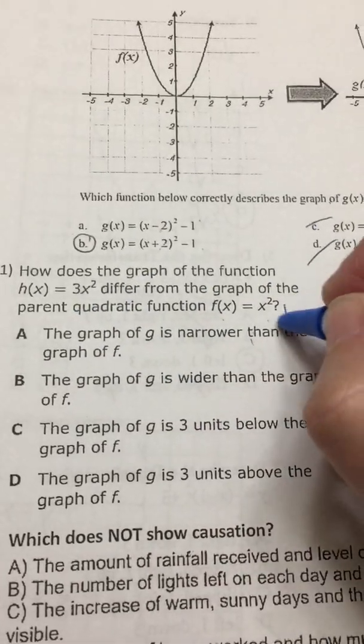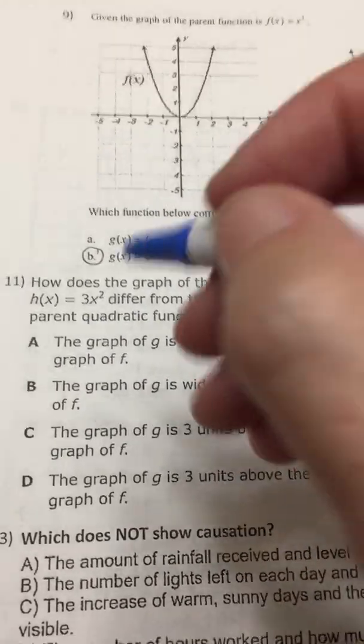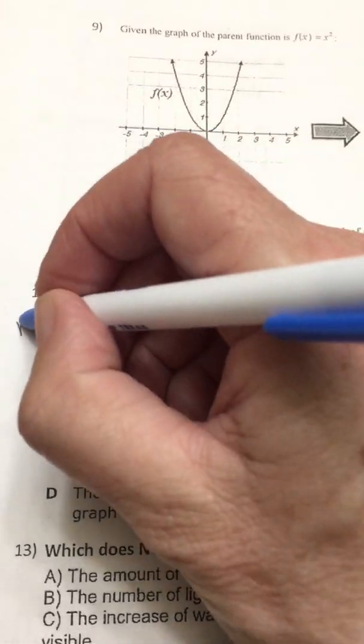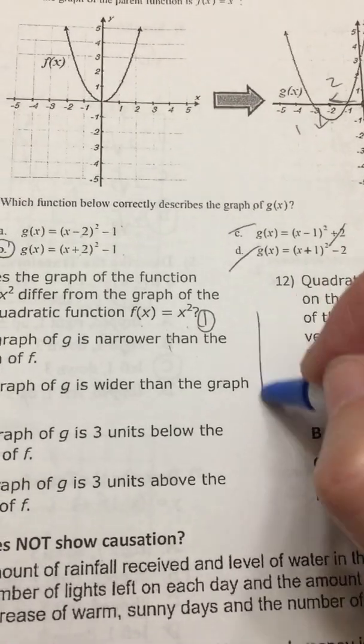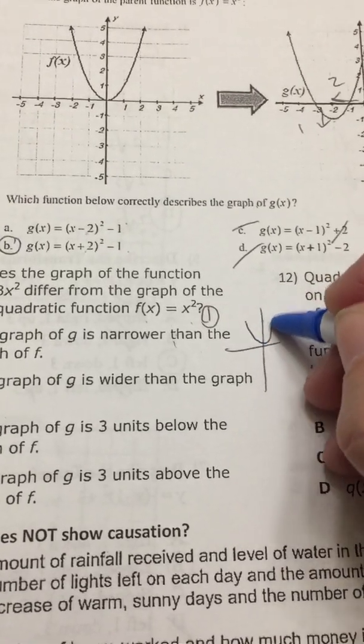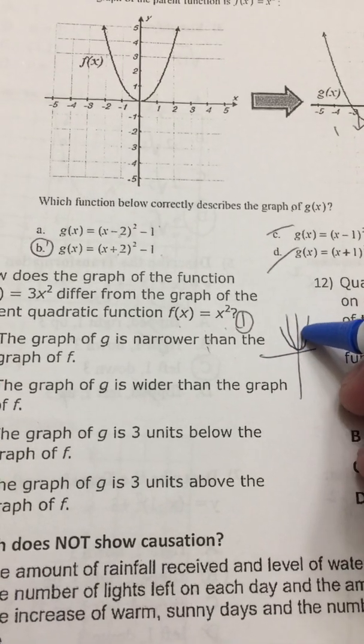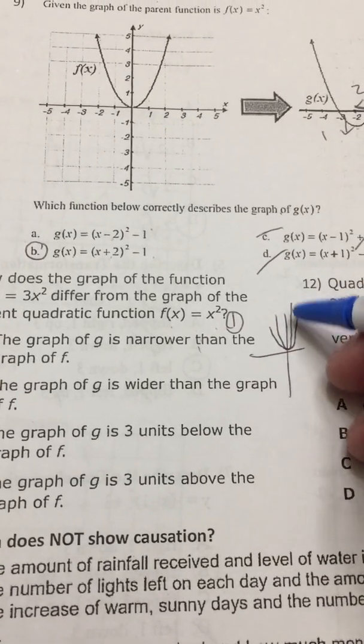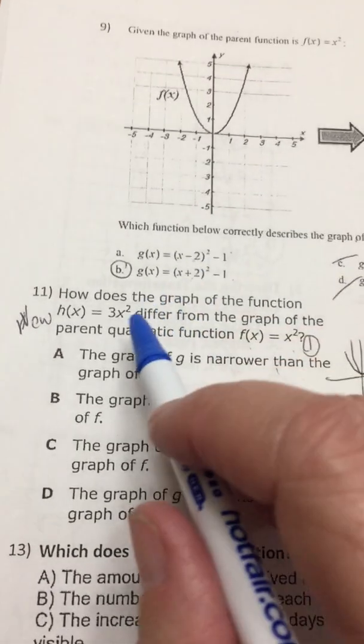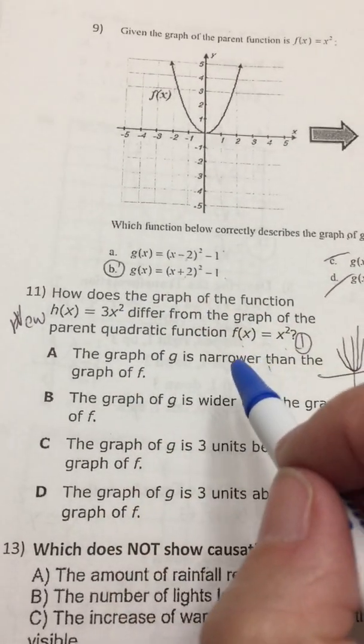And remember, this is always the first one. The parent is always the first one, no matter if they give it to you first or second. And this one is the new one. So you're just going to go graph them. And if you go graph them, the parent one was here. And the new one is still in the exact same vertex position, but the new one is skinnier inside of it. So this one, all it did was it got skinnier, and that was it.